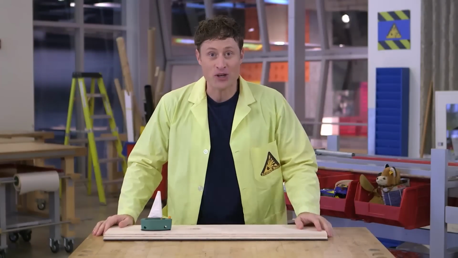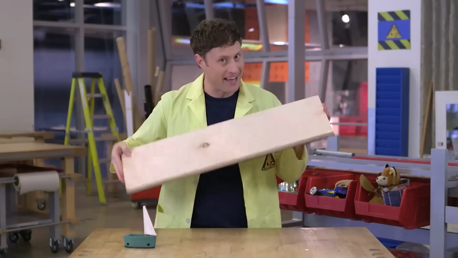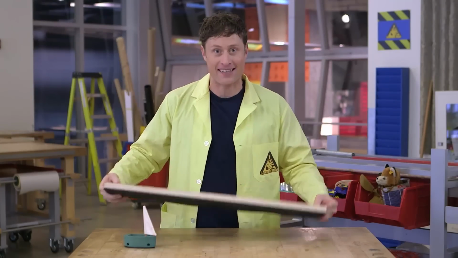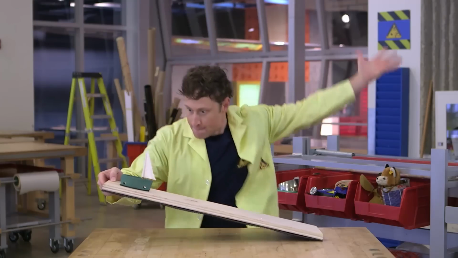Here is an experiment you can do at home with friction. This is a toy boat. Yes, you guessed that right. And this is a wooden plank. Correct, that's 2 for 2. I put the boat on the ramp and watch what happens.